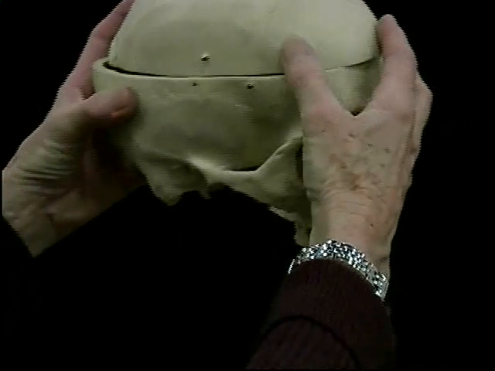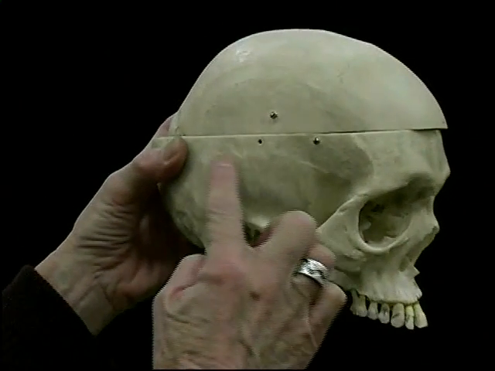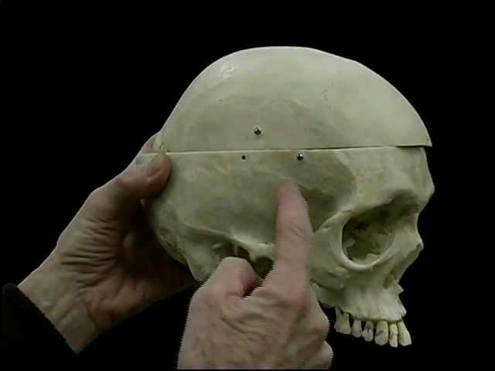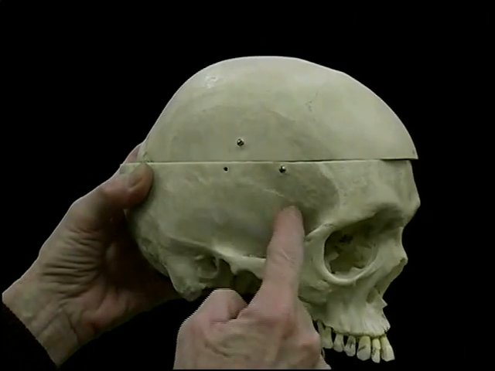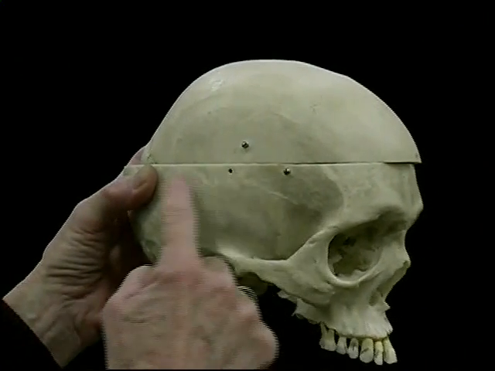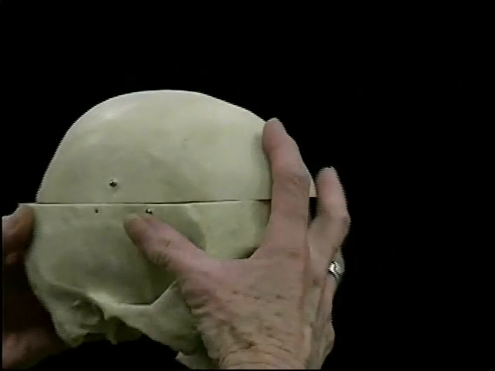On the lateral side of the skull, dividing the temporal bone from the parietal bone, right here, this is the squamosal suture. Squamous or squamosal suture.